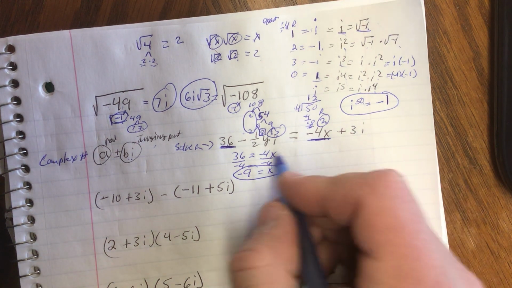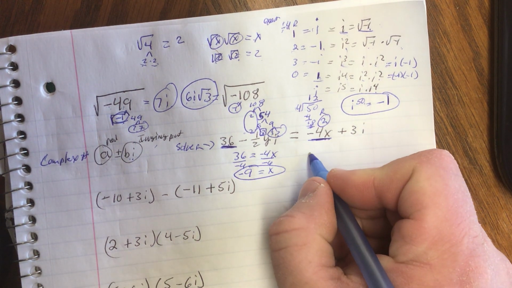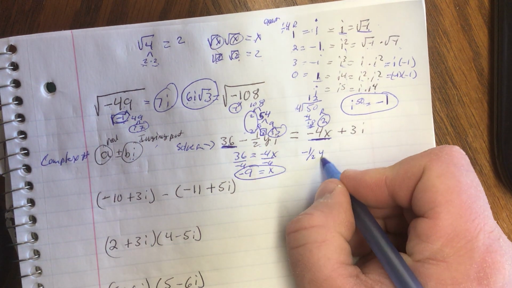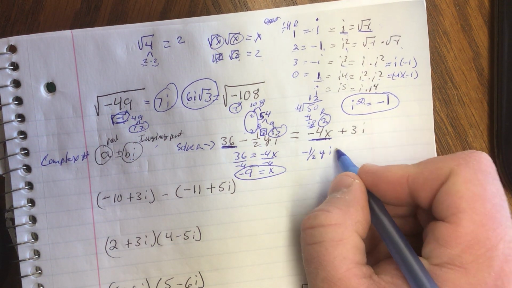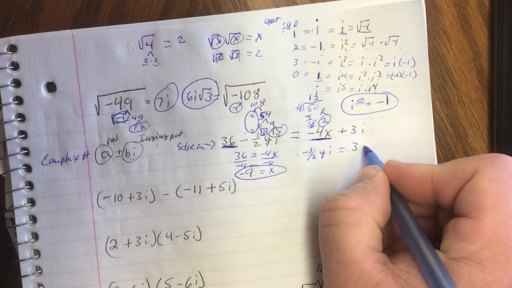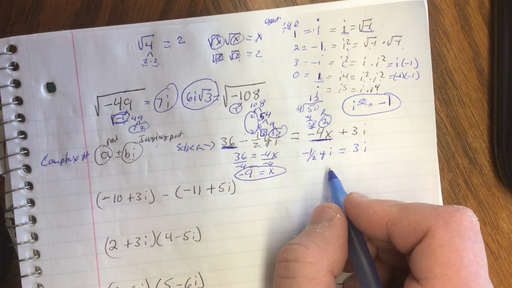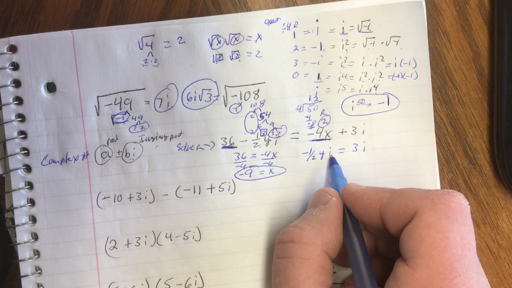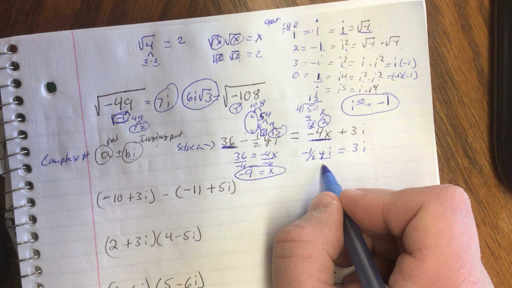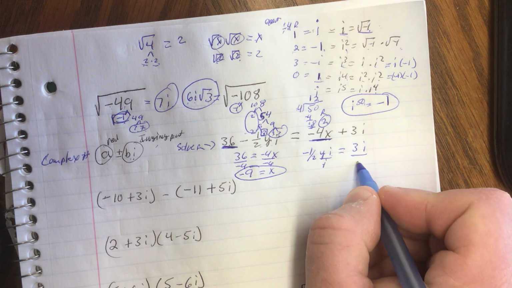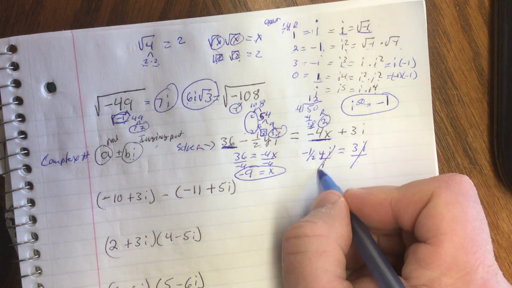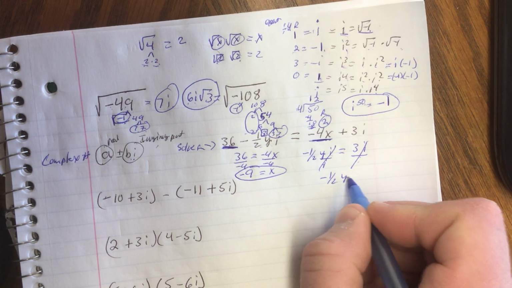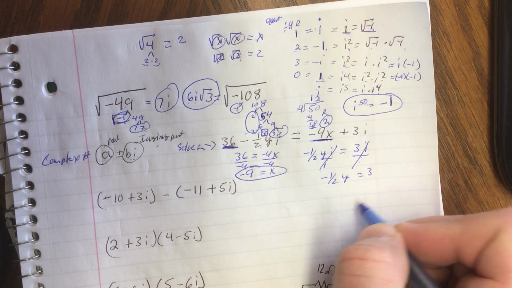Fairly simple. Same thing with the i part. So now I have negative 1 half y i equals 3i from this side. Now, what I want to do is get this y by itself. How do I get rid of the i? Well, divide by the i. i divided by i goes away. That leaves negative a half y equals 3.